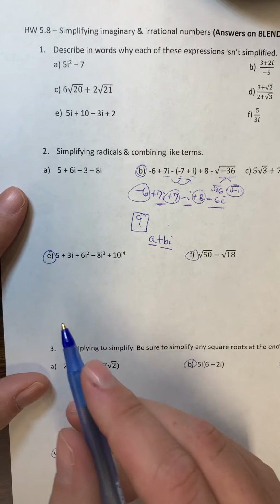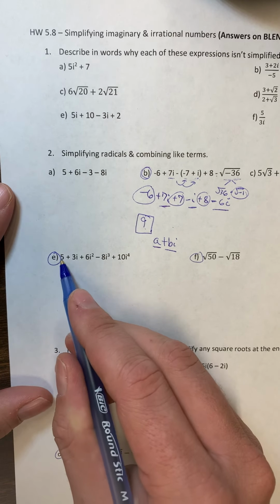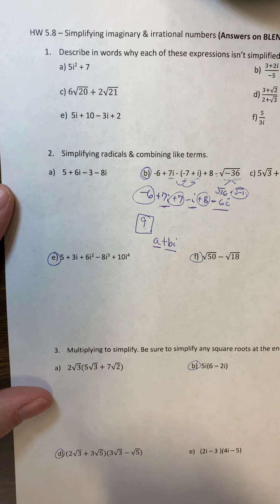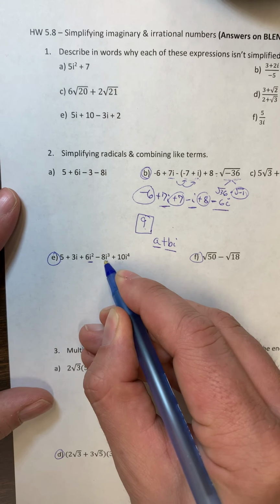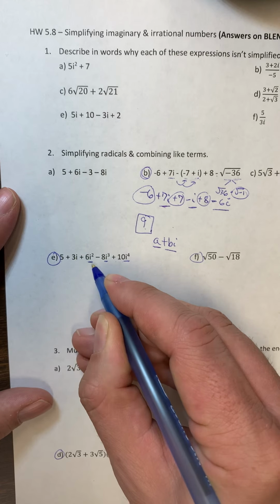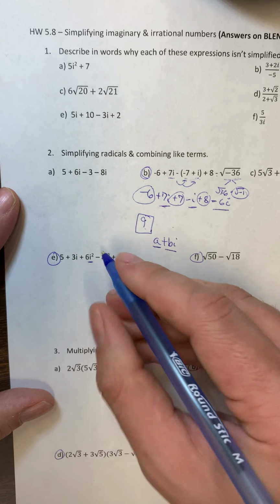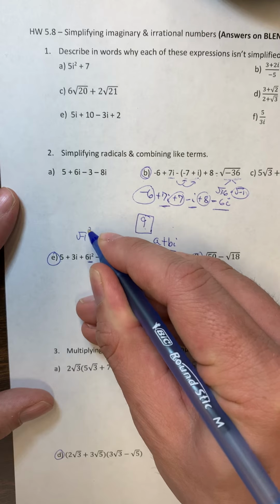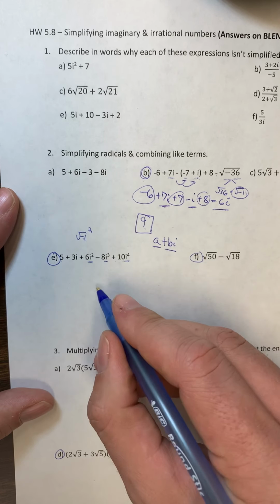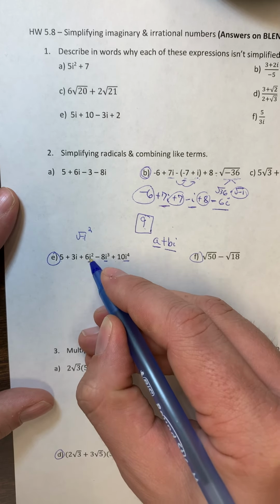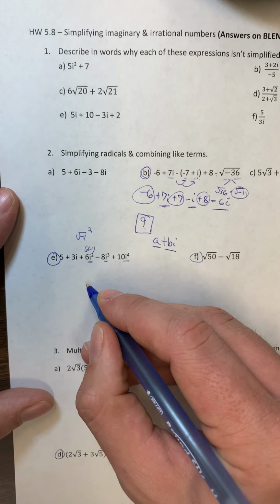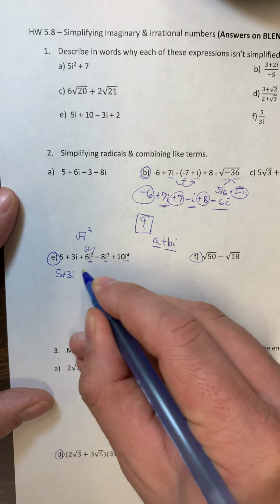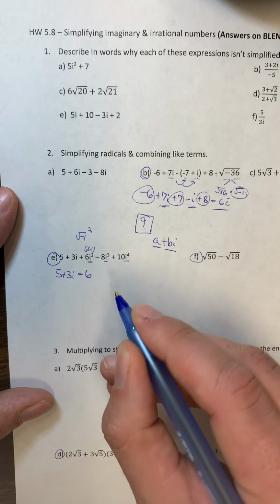Let's look at number 5, part E. When I look at this, my first thought might be that there are no like terms to combine, but this is actually a bit of an illusion, because anytime there's a power of i that is bigger than 1, here's i to the first power, we can simplify. i squared means the square root of negative 1 squared. And when you square a square root, the squared and the square root cancel out, and so i squared is negative 1. So this is really 6 times negative 1. So we get 5 plus 3i, and 6 times negative 1 is minus 6.